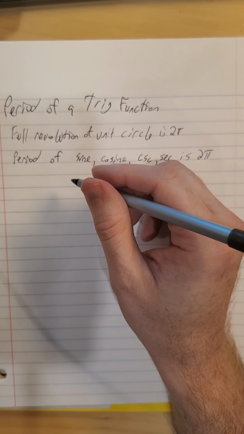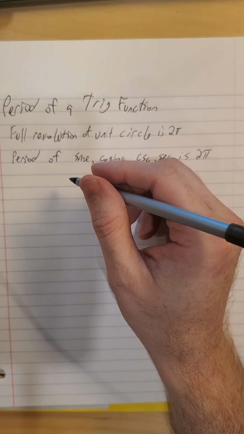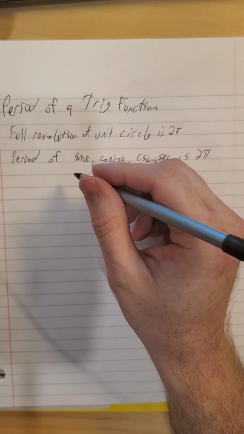Now, tangent and cotangent, however, those have a period of pi.